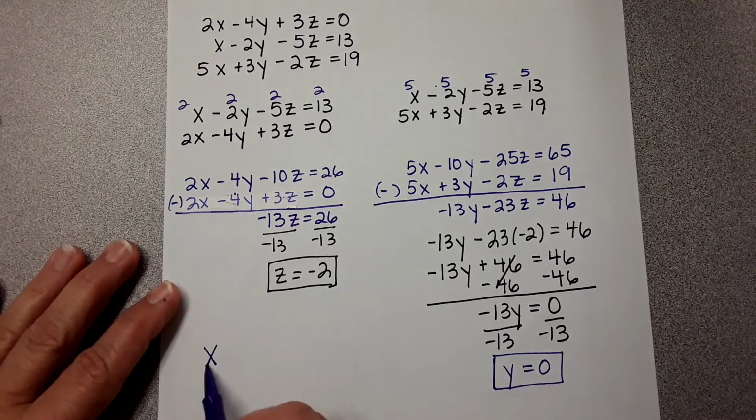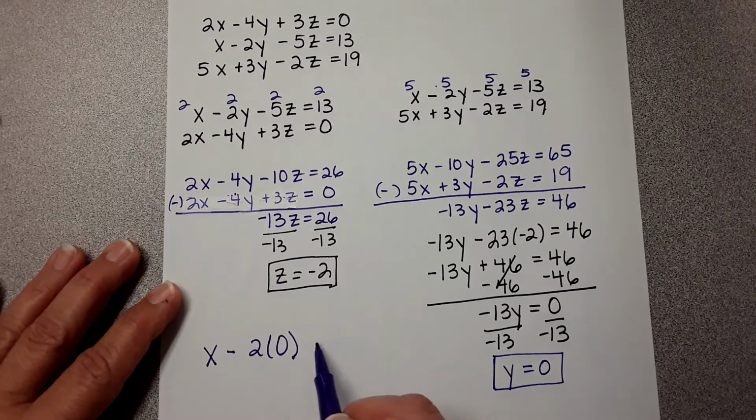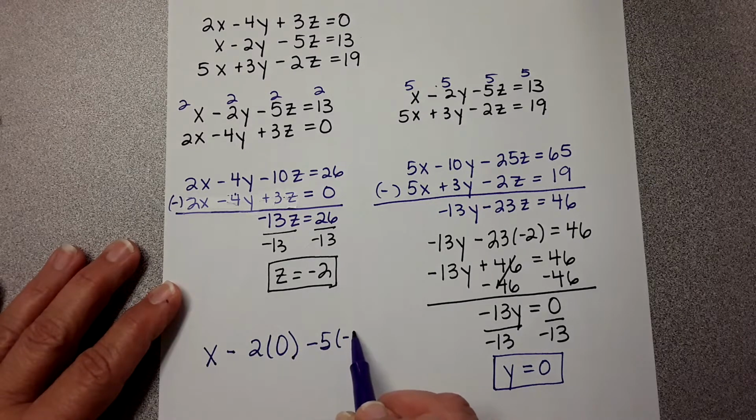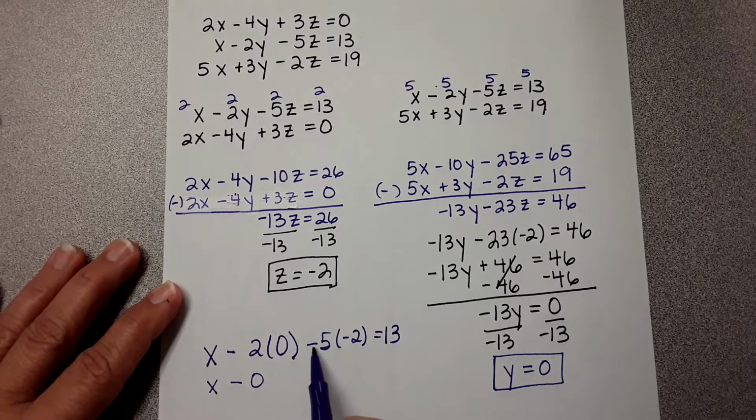So I'm going to do x minus 2 times y, which is 0, minus 5 times negative 2 equals 13. And I picked this again because x is 1. So x minus 0, negative 5 times negative 2 is positive 10 equals 13.